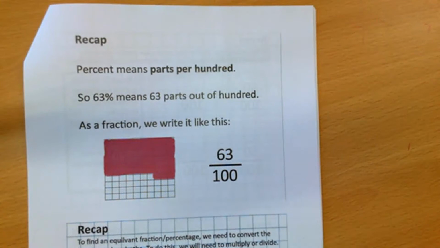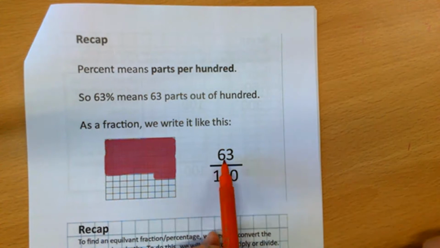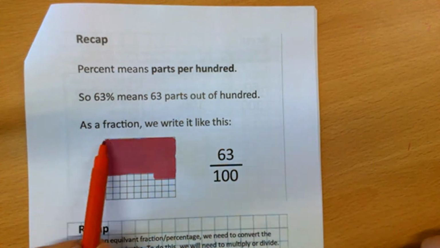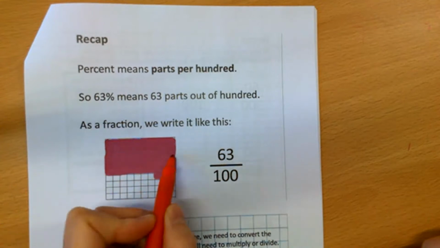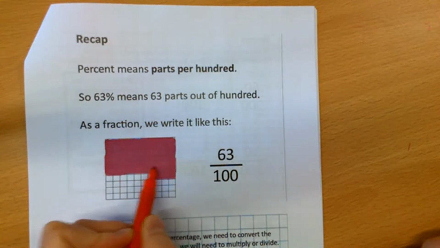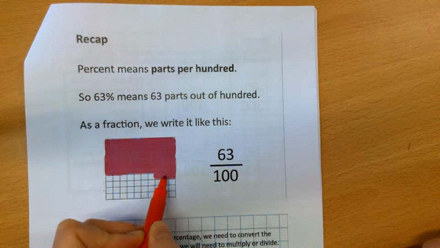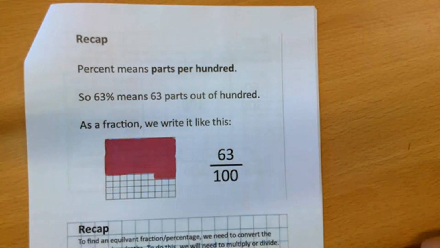Do you remember that percent means parts per 100? So if we have 63%, it means that's 63 parts out of 100. As a fraction, it's written 63 hundredths. And as you can see on the 100 square, we have 20, 30, 40, 50, 60, 61, 62, 63.